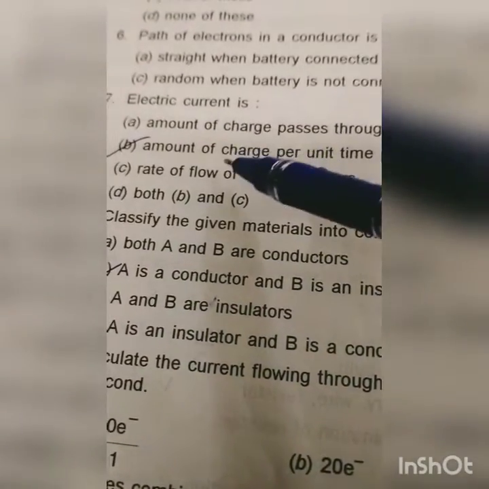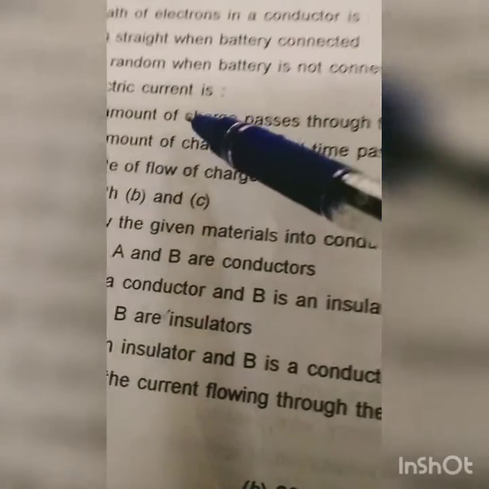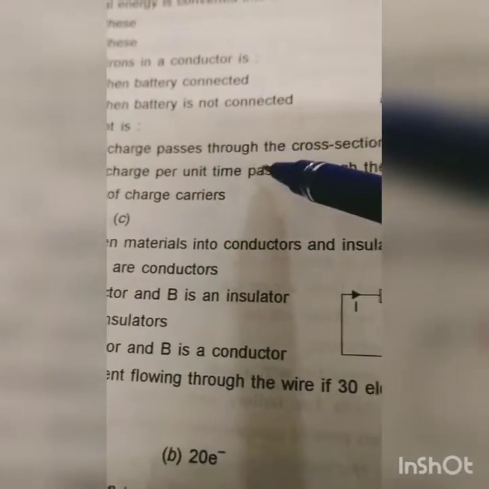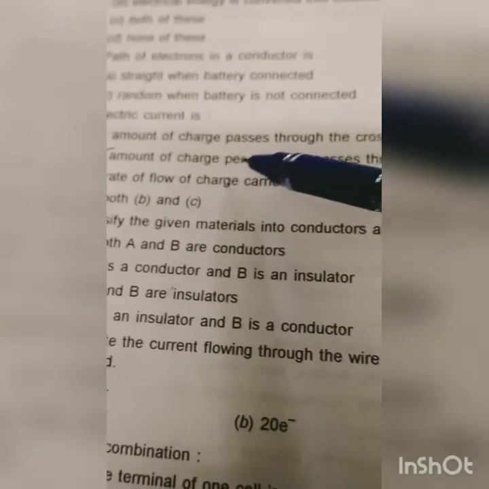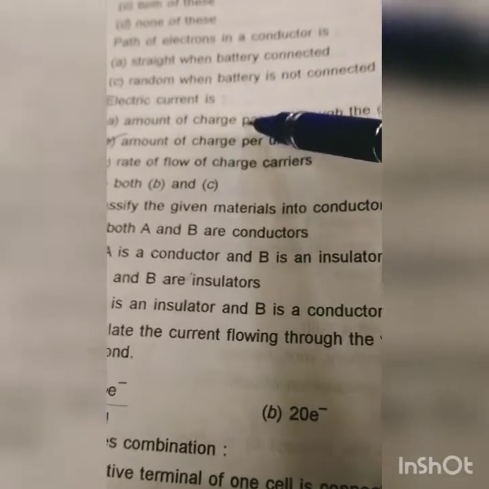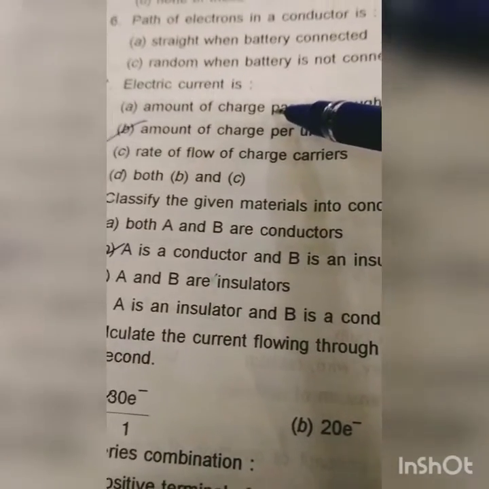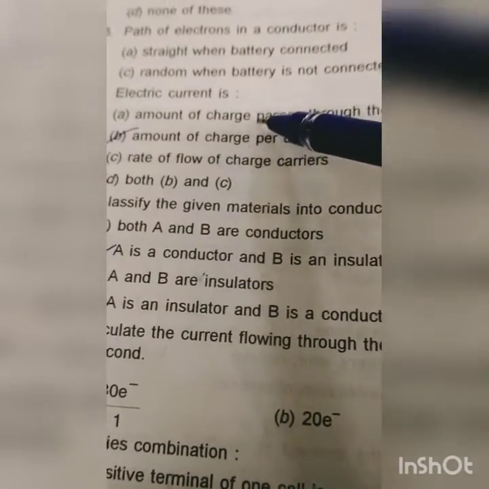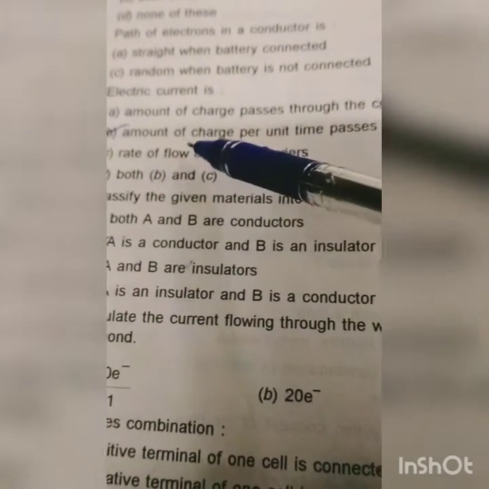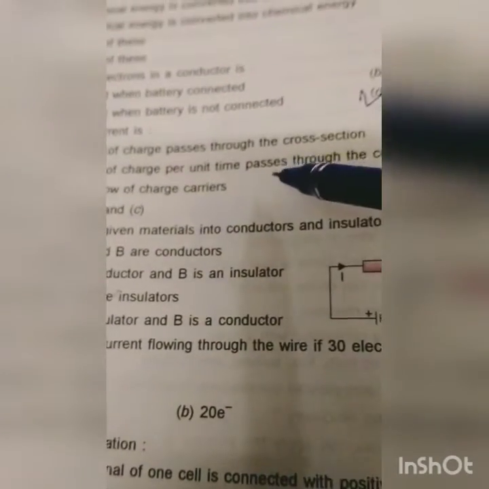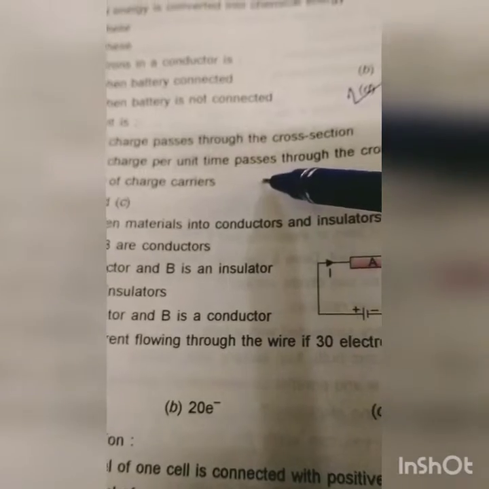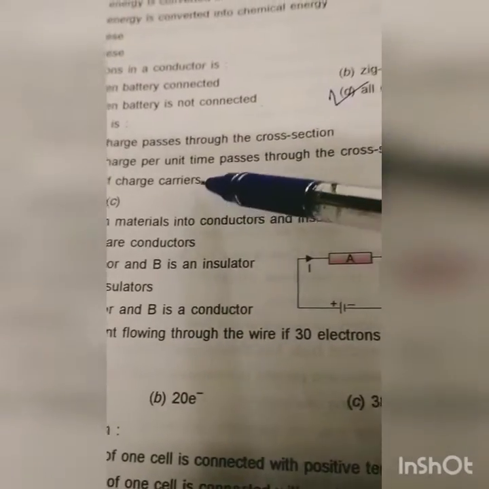So the first one is what? Amount of charge passed through. Here time is not mentioned, so we need time also to calculate electric current. So this is not correct. And the second one, amount of charge per unit time. So it is the amount of charge passing per unit time.